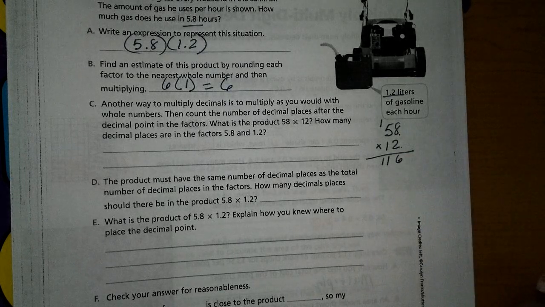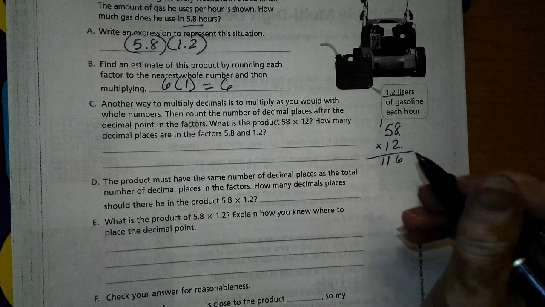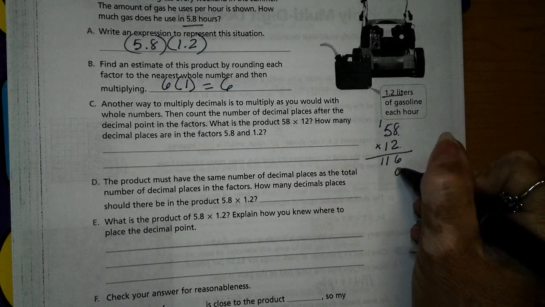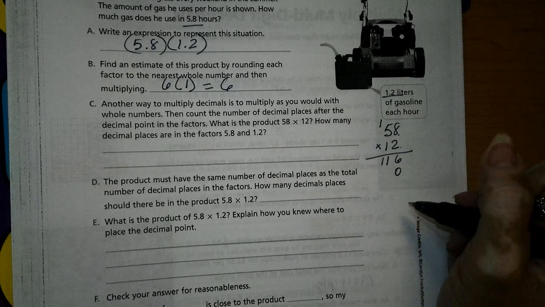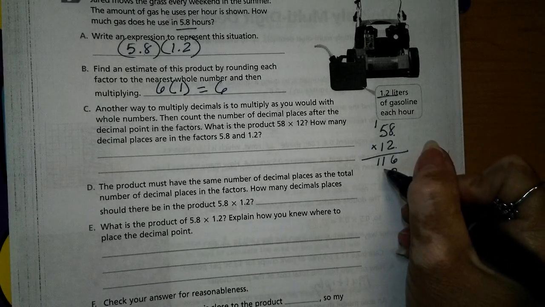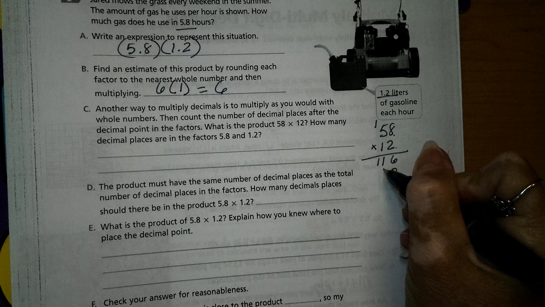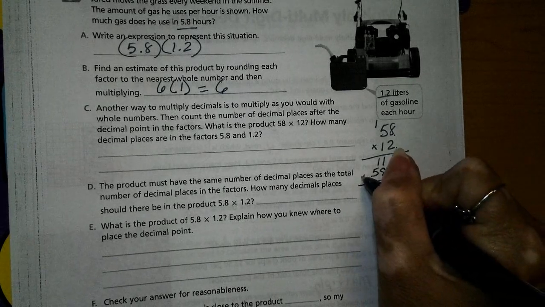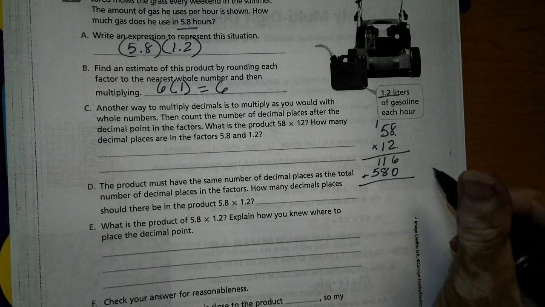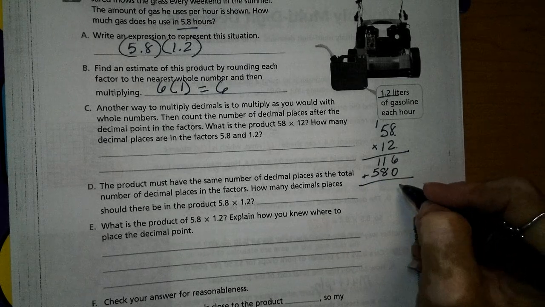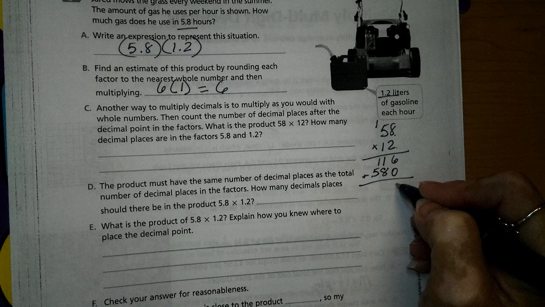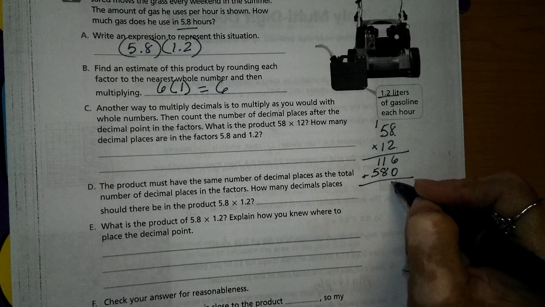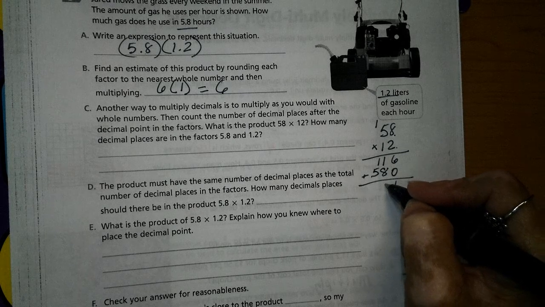And then you would do 1 times 8, which is 8. Okay, so what do I put here first, though? Oh, you put a 0. A 0 or an X or whatever you guys are used to doing, yep. So then 1 times 8, which is 8. And 1 times 5, which is 5. And then you add 116 and 580. Yep, so what do we get? 696.